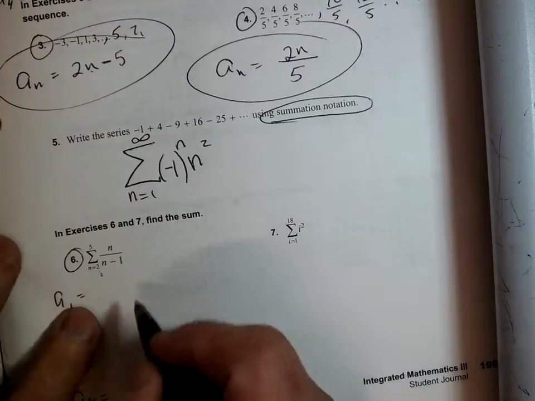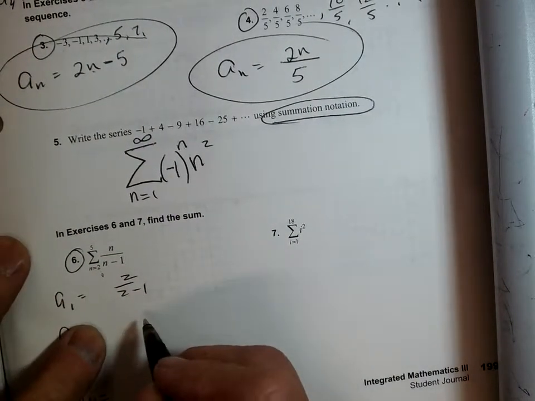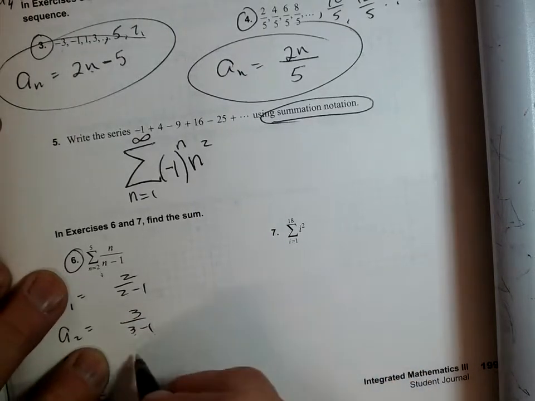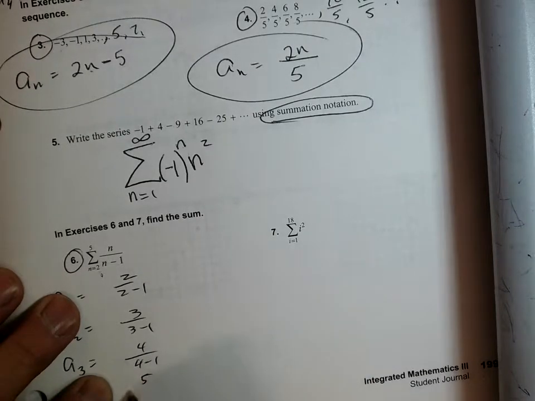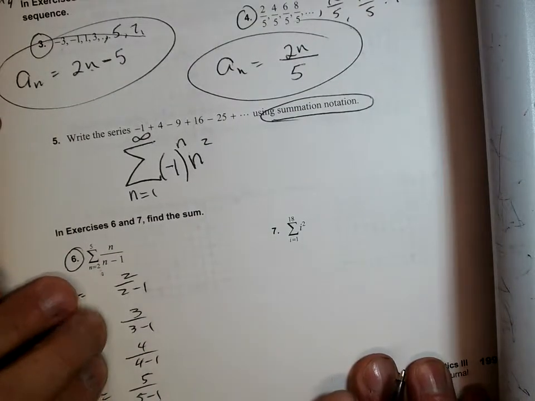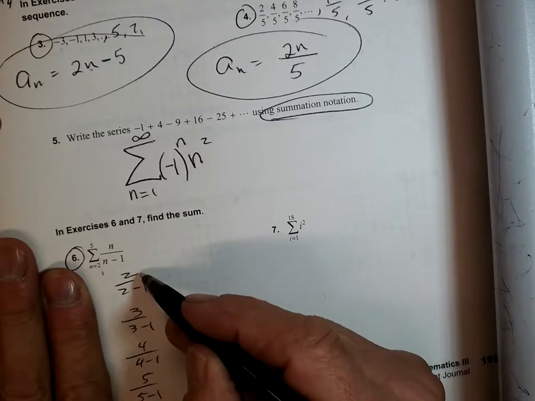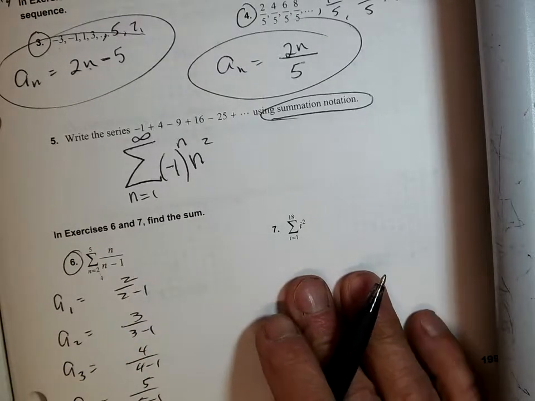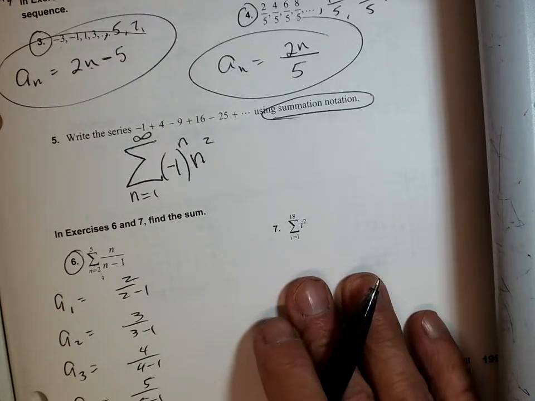So I'm going to plug in 2: 2 over 2 minus 1. Then 3 over 3 minus 1. Then 4 over 4 minus 1. Then I'm going to plug in 5 and go 5 over 5 minus 1. It's easier if we just ignore the rest. So you notice what I did? I ignored that, and I plugged in 2, 3, 4, 5, so I wouldn't confuse myself. I do know that's my first term, second term, third term, fourth term. See how easy I could do it? So it does make sense.